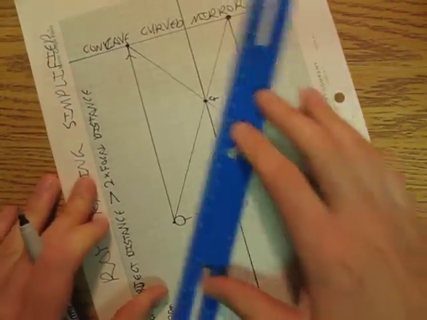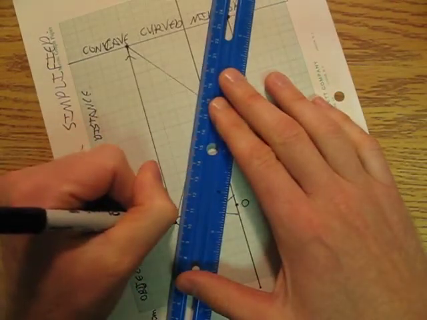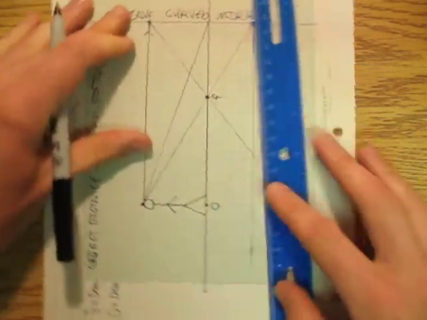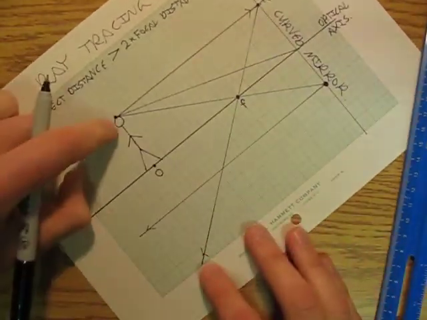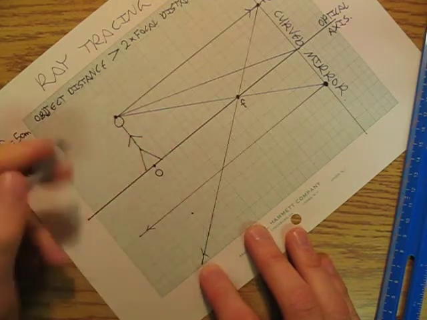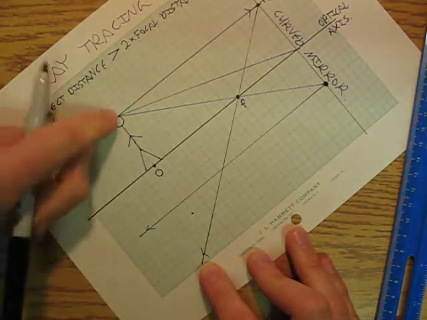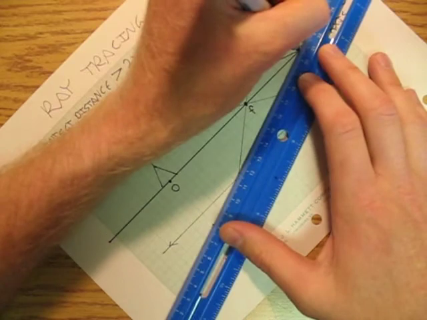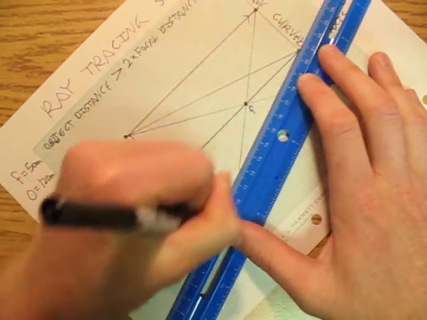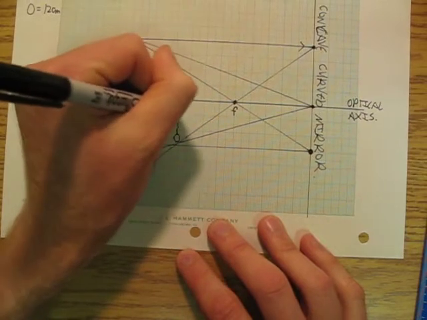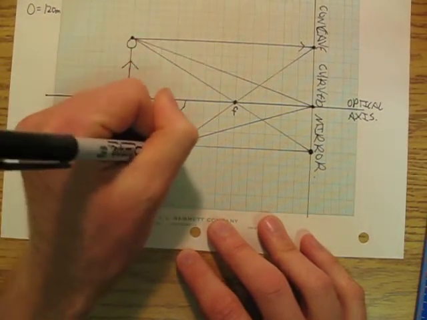And then our last one is that if it's going to go into the center of the mirror, it's going to go out at the exact same angle. So if this is 1, 2, 3, 4 boxes, it's going to hit this point right there. This point is the reflection of that point across the optical axis. So it's going to go from there to there. And so they're all going to meet, and so I'm going to have my little image right there.